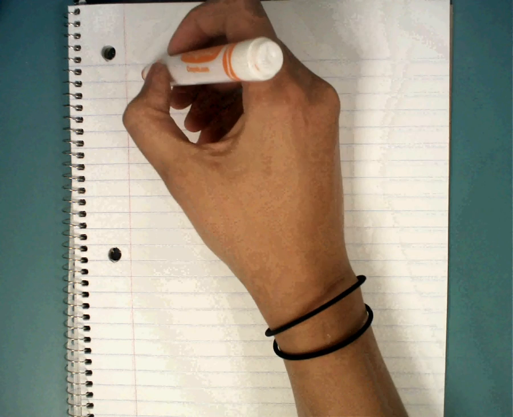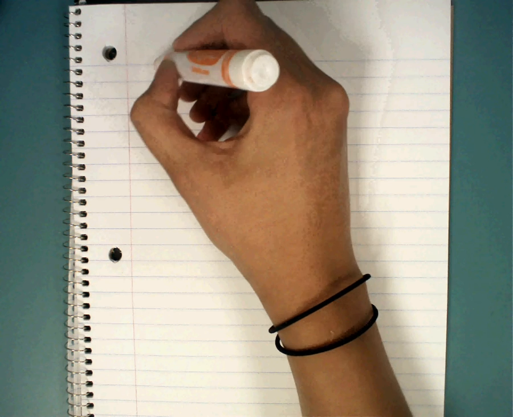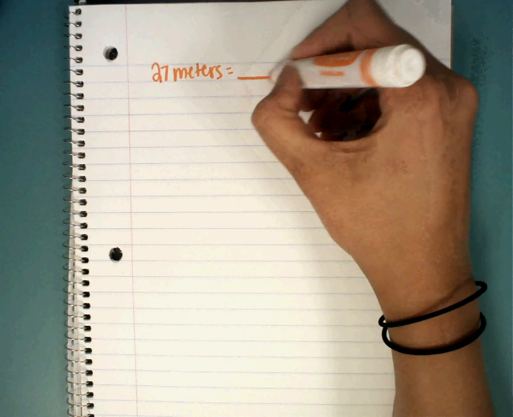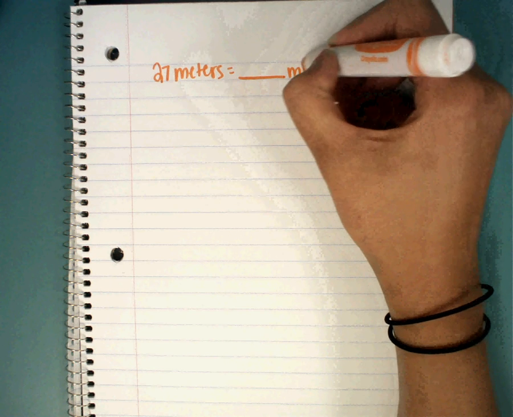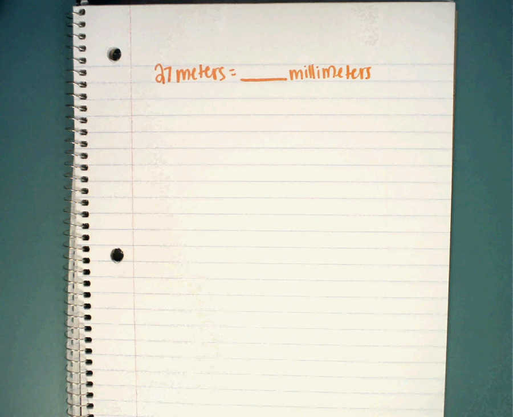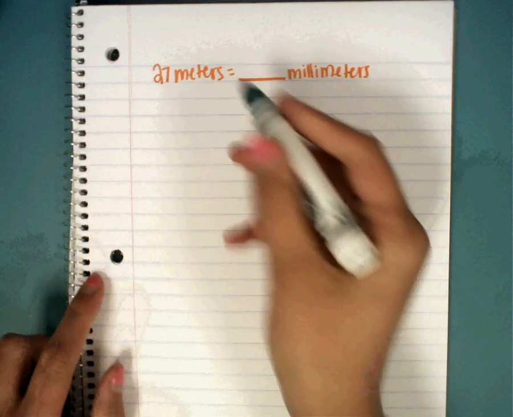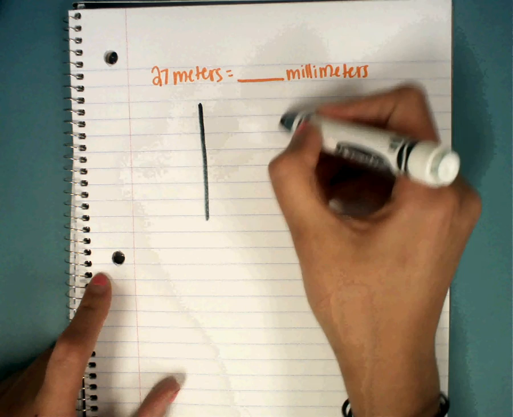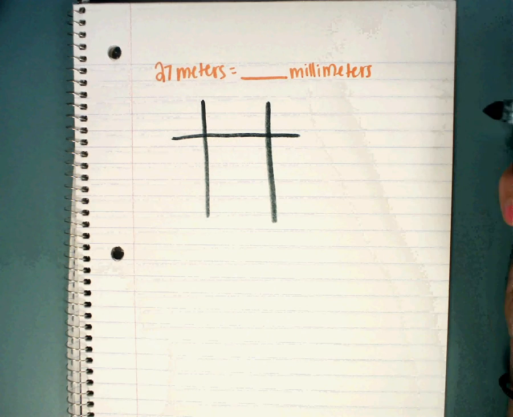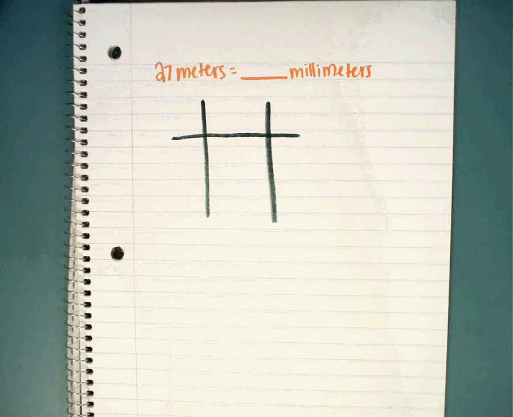Let's say that I have 27 meters, and I want to know how many millimeters that equals. So I'm going to go ahead and make my double T chart. Still the same as whenever we did the customary, right? We're still using a double T chart. But what am I trying to find?